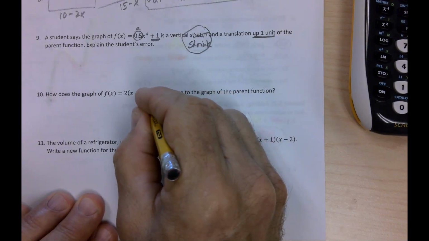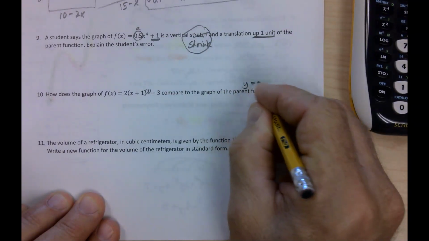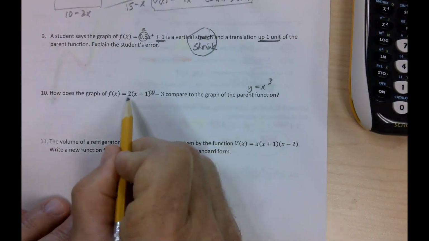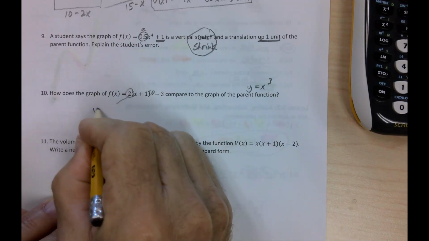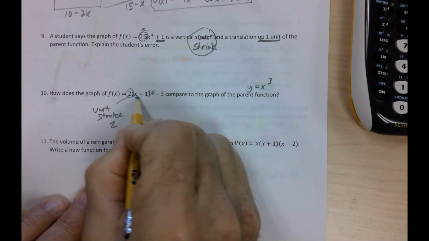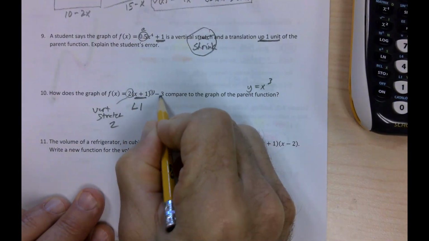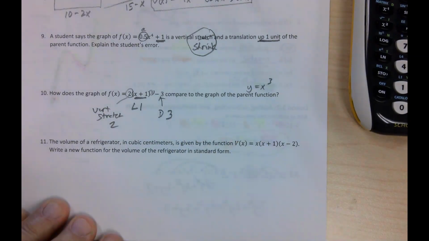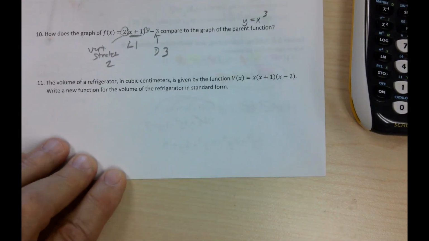How does the graph of blah, blah, blah compare to the graph of the parent function? Well, if this is cubed, then the parent function is y equals x cubed. All you need to do for this one is follow your rules. That's a vertical stretch, factor of 2, left 1, down 3. Those should be like yawners by now.